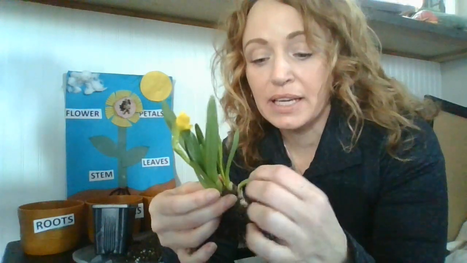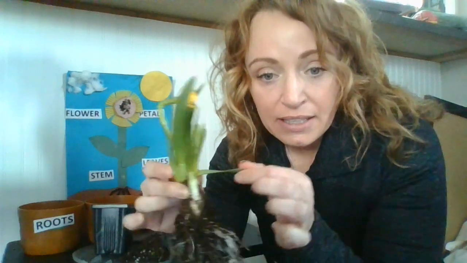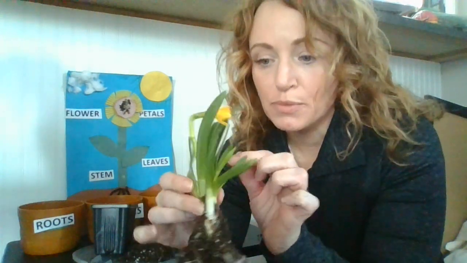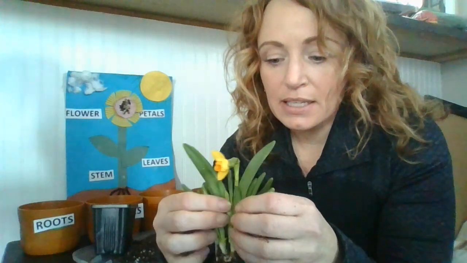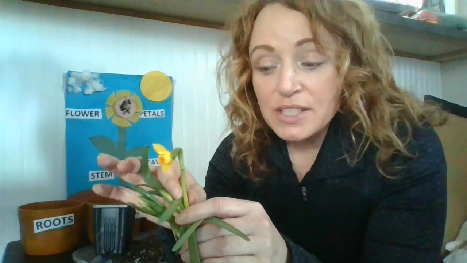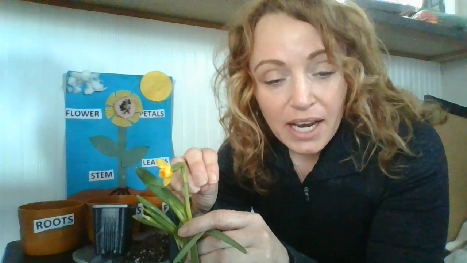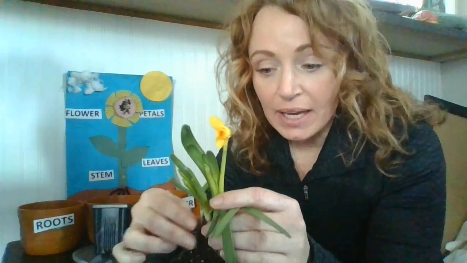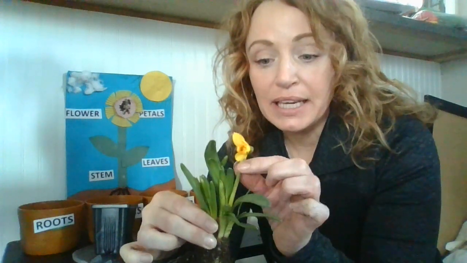Now there are other parts of a plant here. These are the leaves on a plant. They're usually green, they're kind of soft and smooth. And then in here, we have a stem. Stem is also green, but it's a little bit harder, and it's what sucks up that water and those minerals from the roots, and it brings it up to the flower. Okay? The leaves help make food from the sun and feed it to the plant.